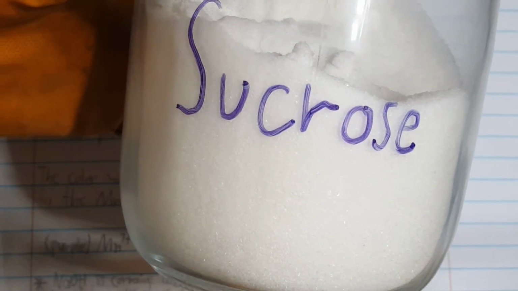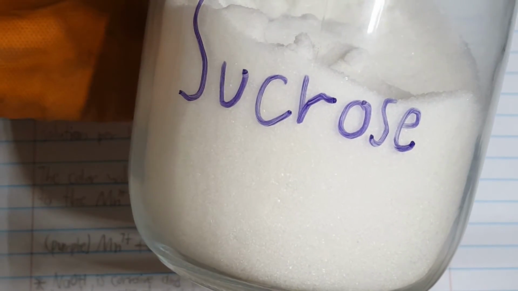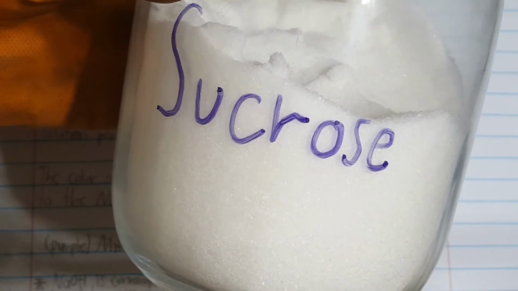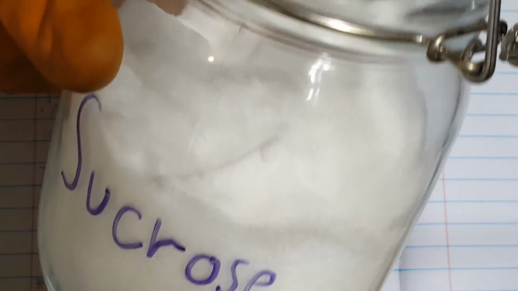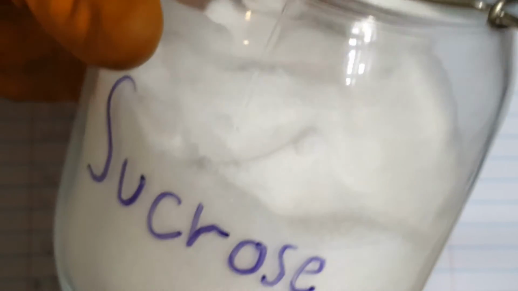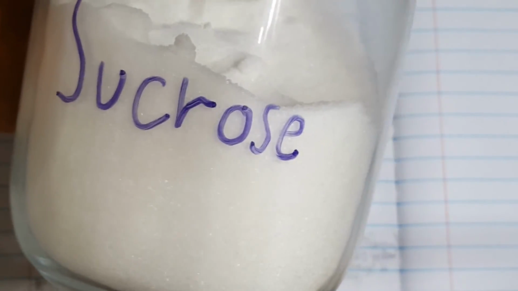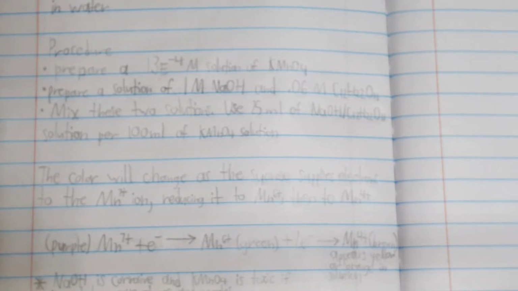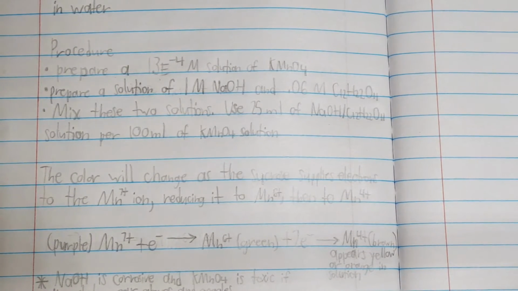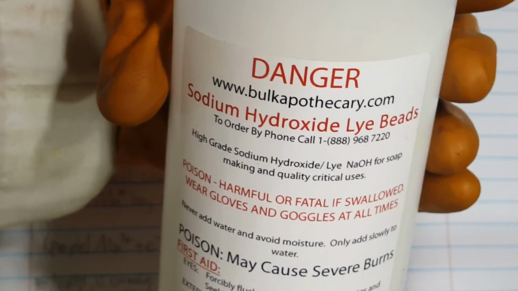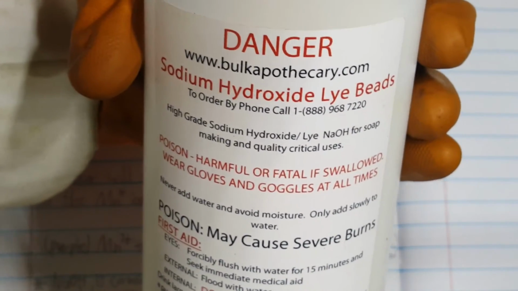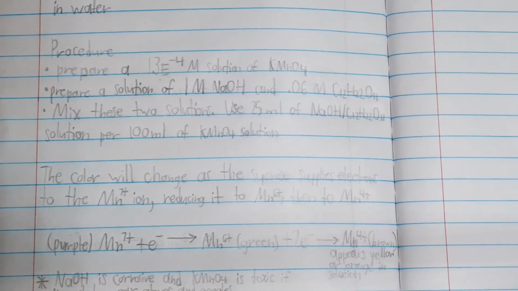So, we're going to use table sugar to add electrons to the manganese and cause it to change colors. Now, if we just add the two together straight up, the manganese gets very greedy and will go right to Mn+4. So we're also going to be using sodium hydroxide to slow the transfer of electrons so that we can better see the color change. In basic solution, potassium permanganate will reduce a lot slower.